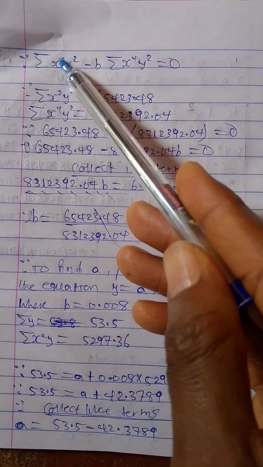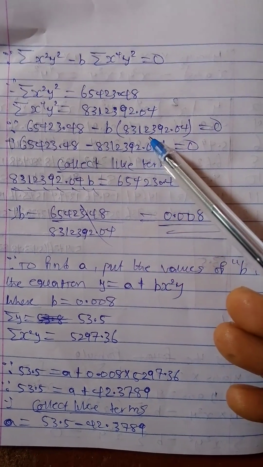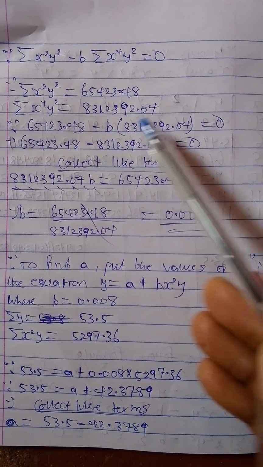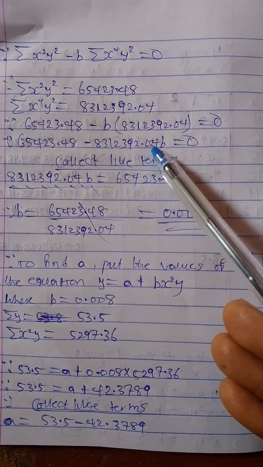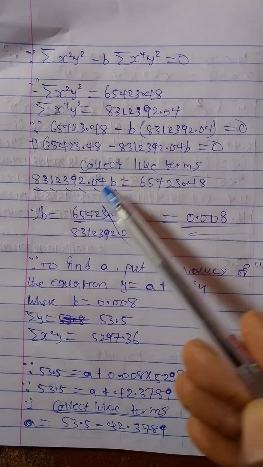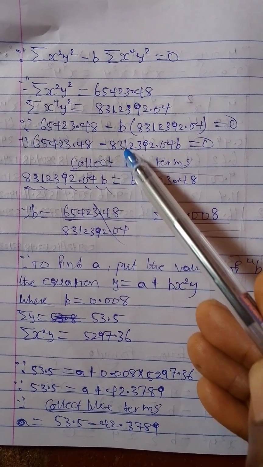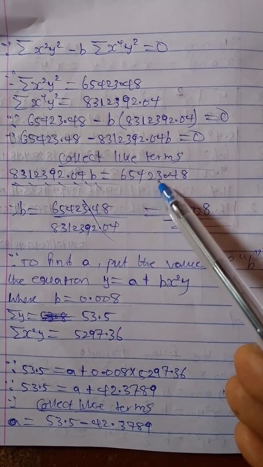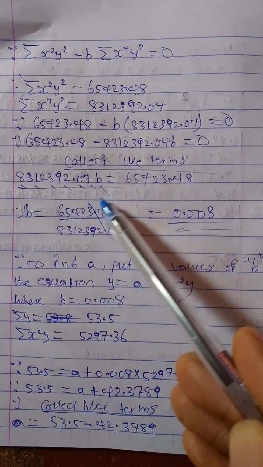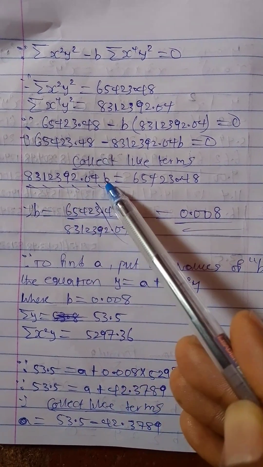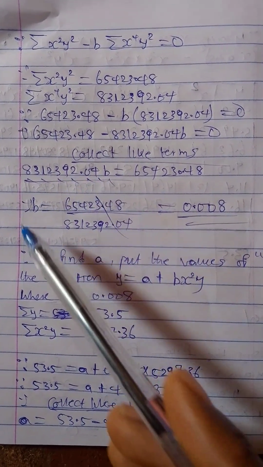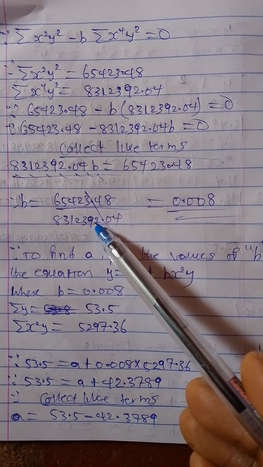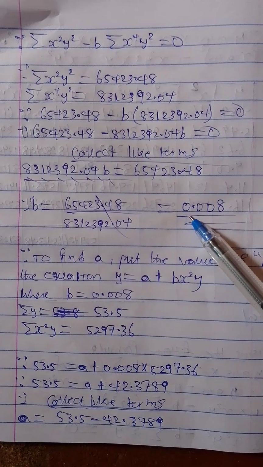So you have that this summation minus this summation is equal to 0. So that becomes 65423.48 minus this times will give me 8312392.04b is equal to 0. So let's collect like terms. We have that this crossover here becomes 8312392.04b is equal to 65423.48. Now dividing through by the coefficient of b. Now the coefficient of b here is 8312392.04. So b is equal to what? Divide through by 8312392.04. So b is equal to 0.008.